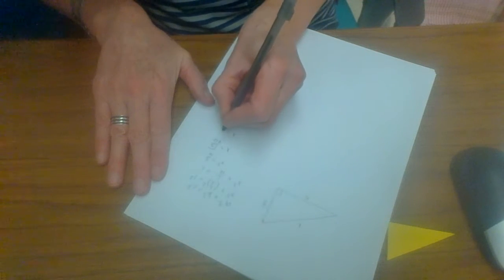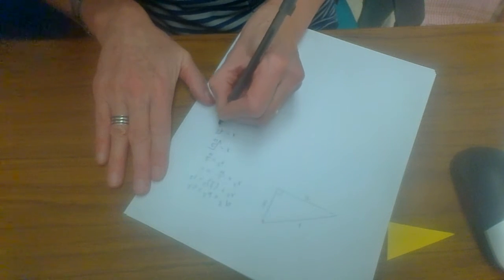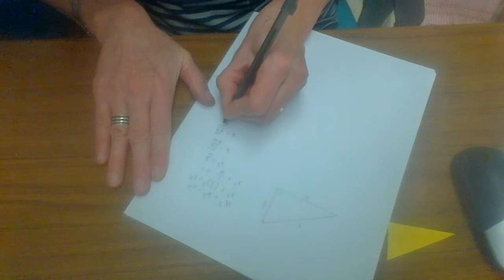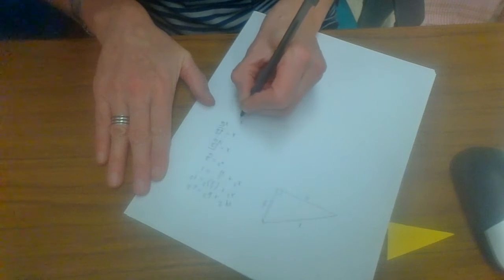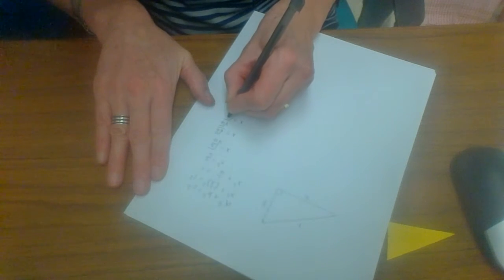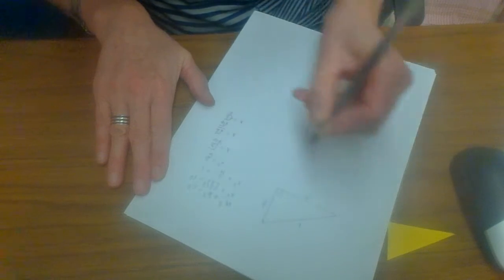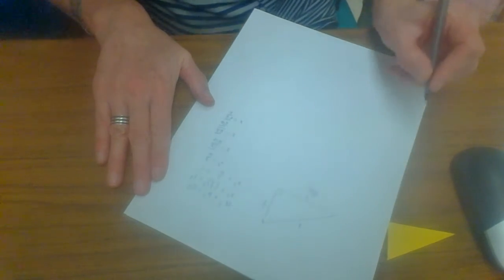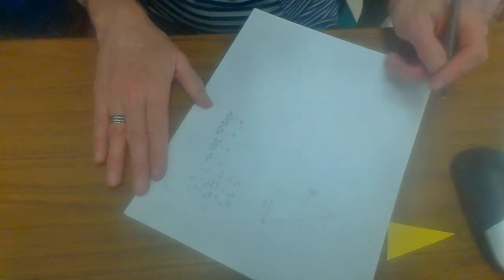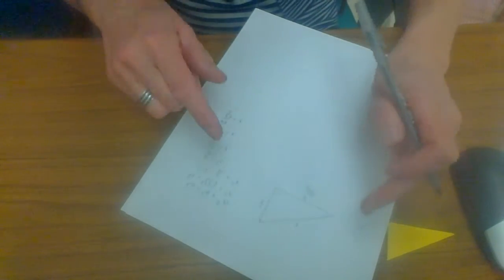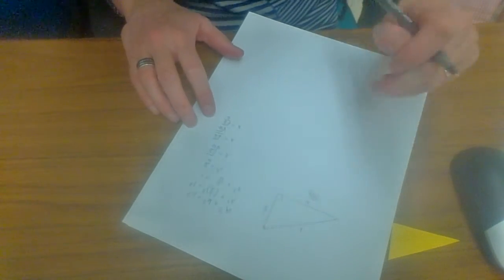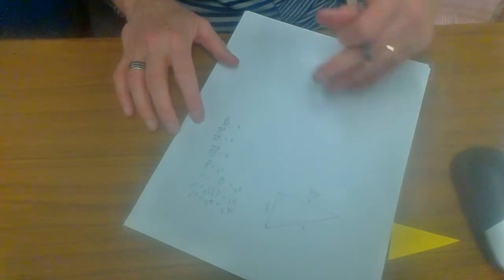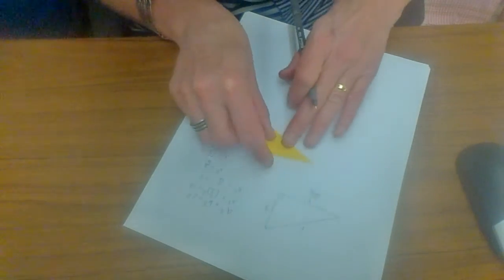X is the square root of 3 over the square root of 4. So x is root 3 over 2. And that's about 0.866. It's longer than 0.707. It's bigger than root 2 over 2. It's much bigger than 1/2. So now I know the lengths of the sides of this triangle.